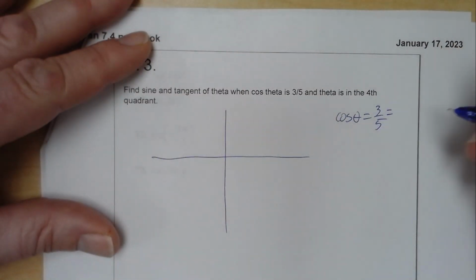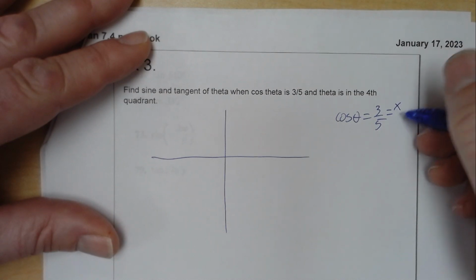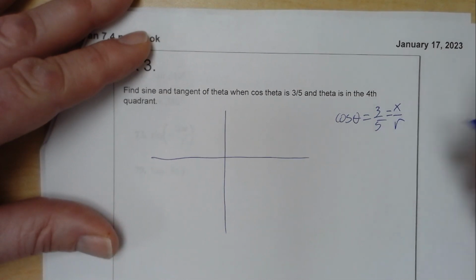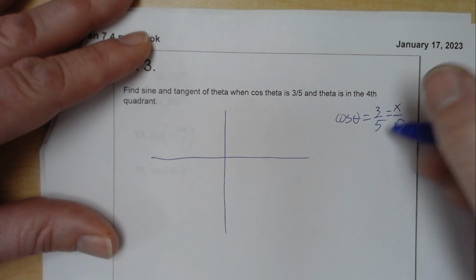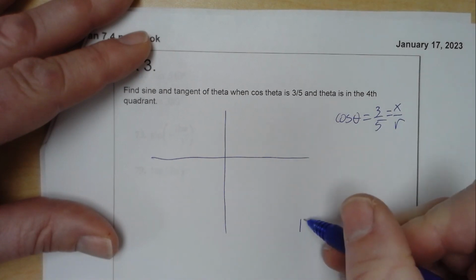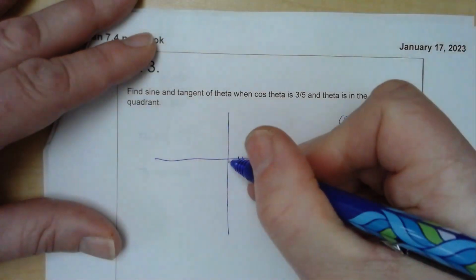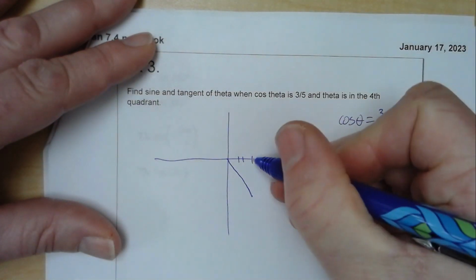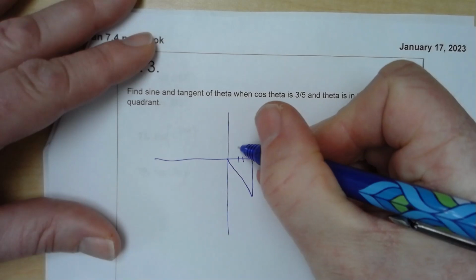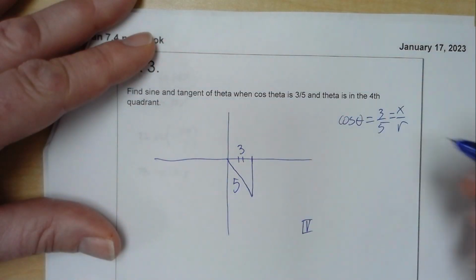So then we have the x over the r. So the x direction is 3 and r, but it's in the 4th quadrant. So the 4th quadrant's over here. So I go 1, 2, 3, and then the radius is 5. So something like this. This would be positive 3. This is a positive radius.